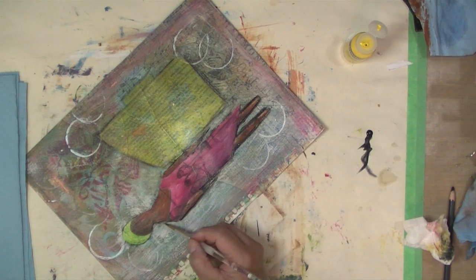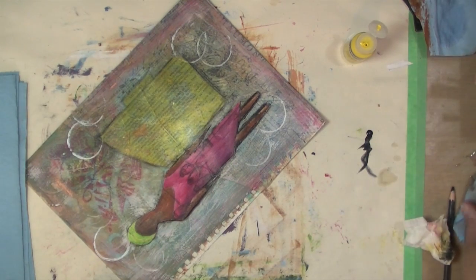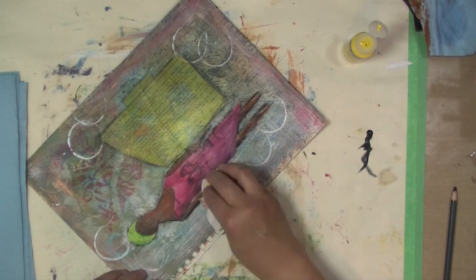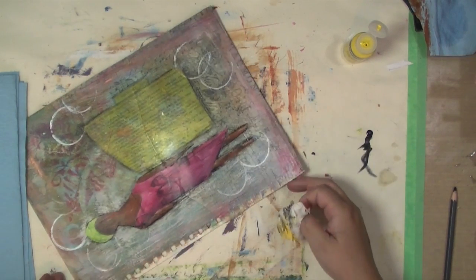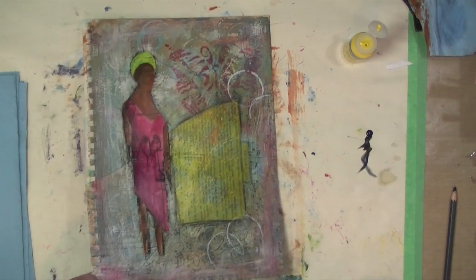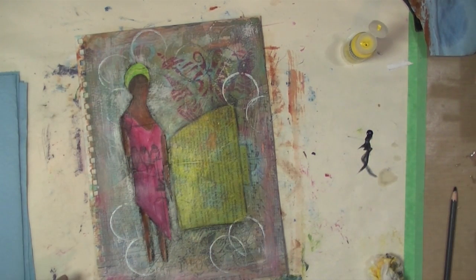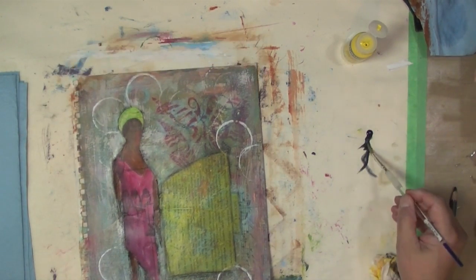And just do this as many times as you want, and it'll just become a little bit stronger each time. See? I like that. I want to make it a little bit stronger around her head.